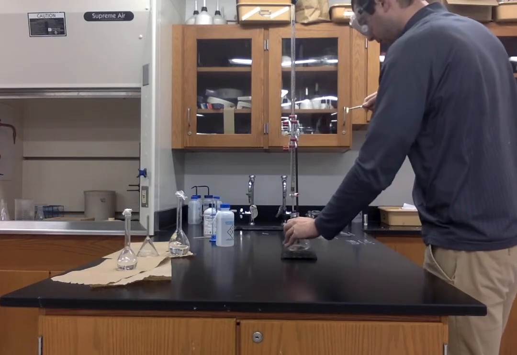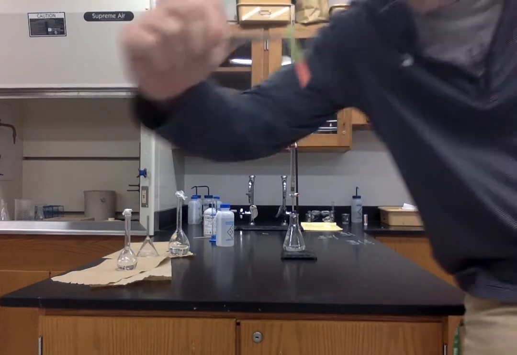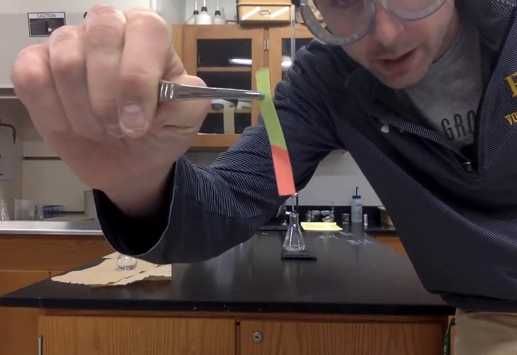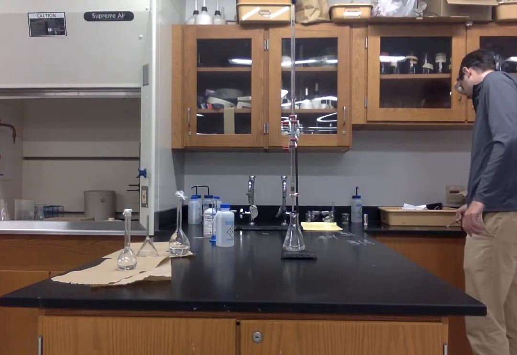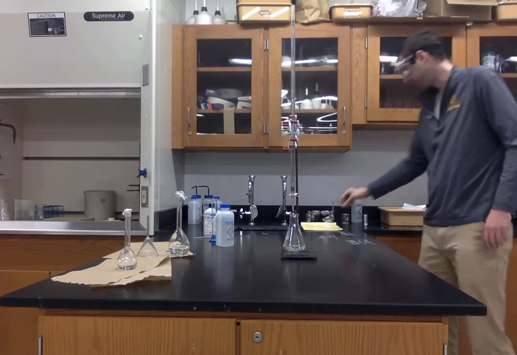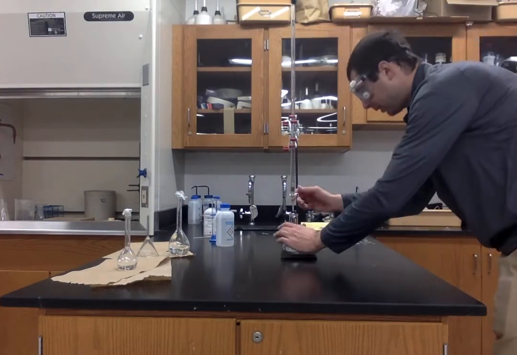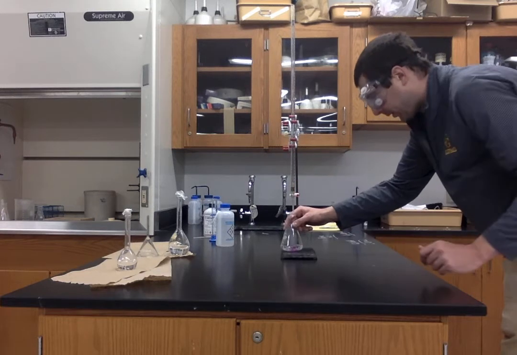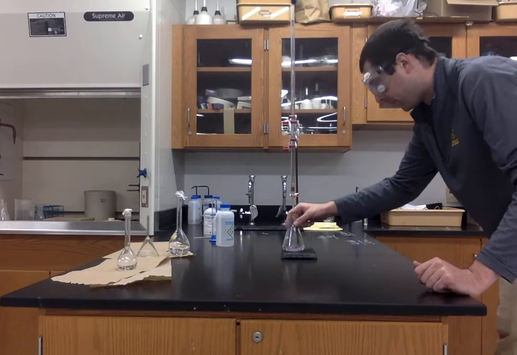Okay. Starting to see it's still red, but it's less red than our other examples. Okay. Now we are getting closer. We've got to be careful at this point not to overshoot the endpoint.